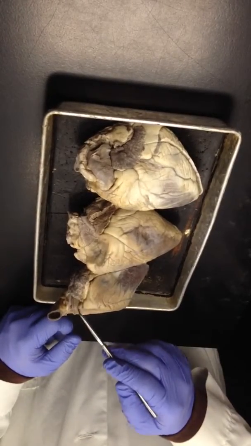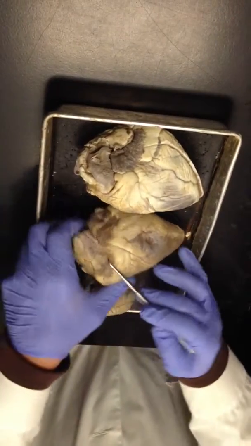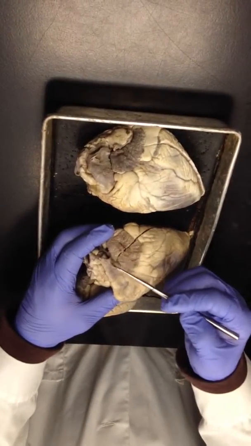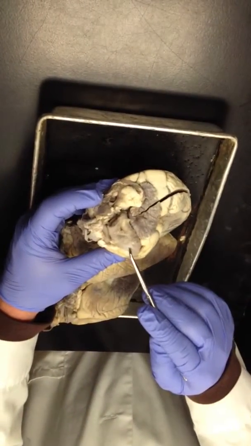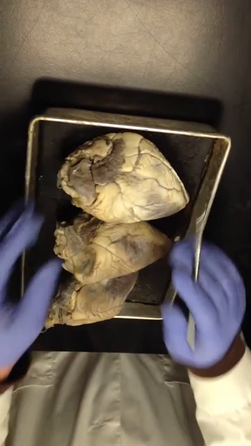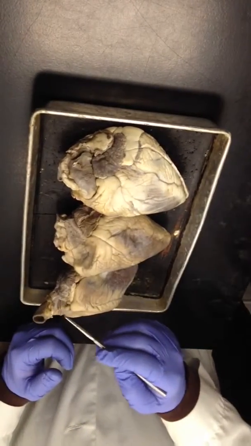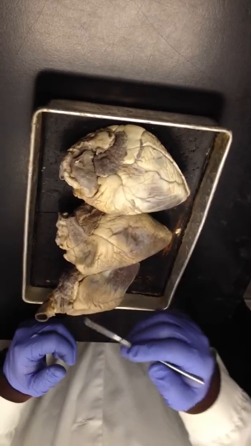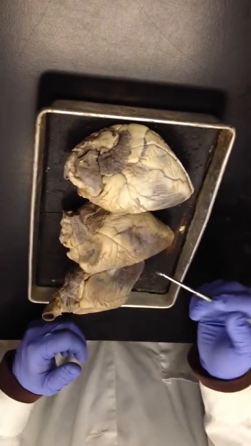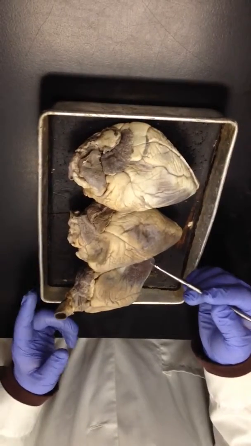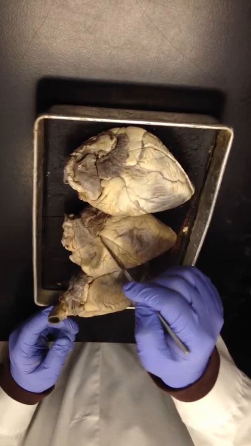So this is the pulmonary trunk on this one. This is the pulmonary trunk on this one, right here. And this is the pulmonary trunk on this one. Now what they all have in common is that these vessels are originating almost from the anterior side of the heart. Right here on anterior, anterior, anterior, right? And the way we identify those is we follow that anterior interventricular sulcus all the way up to the base and move directly to our left, and that's the pulmonary trunk.